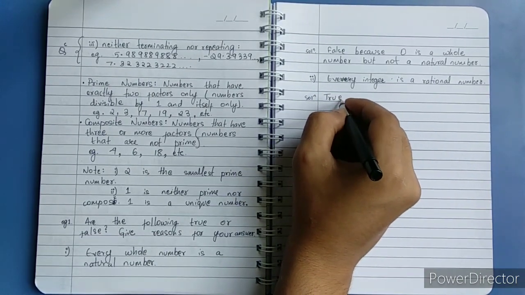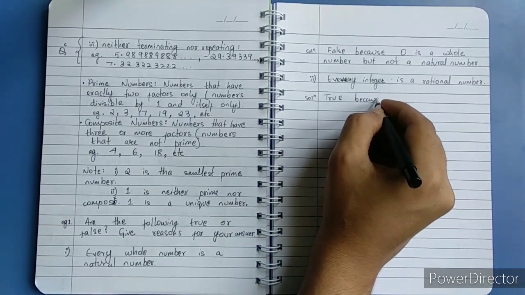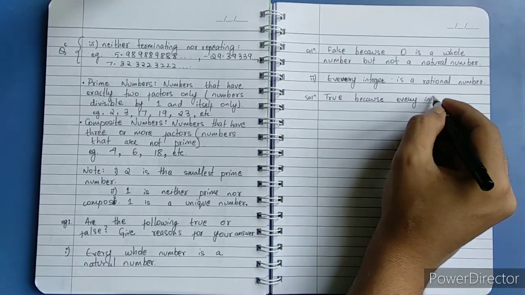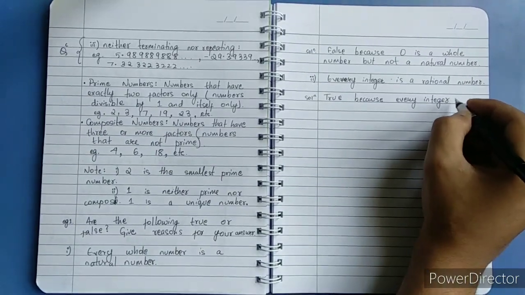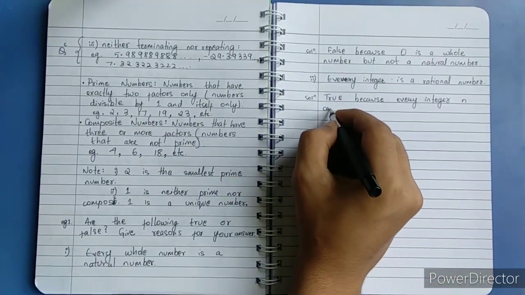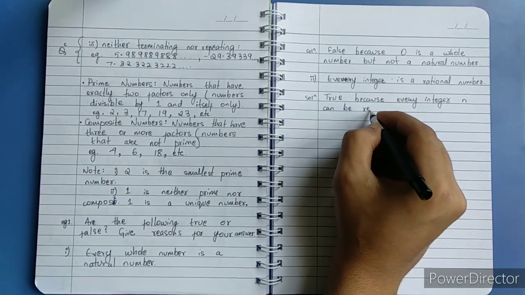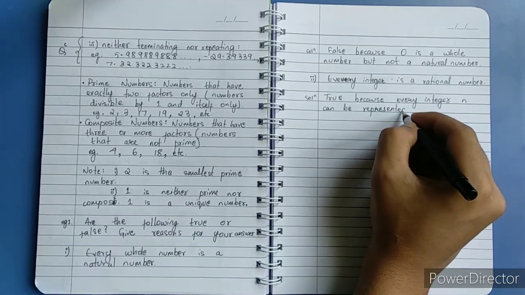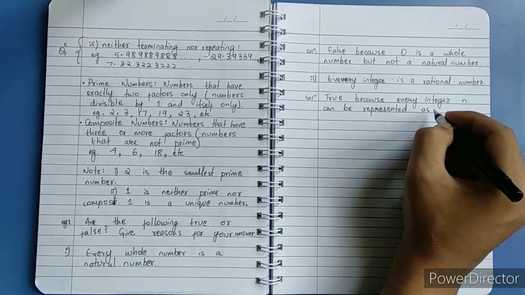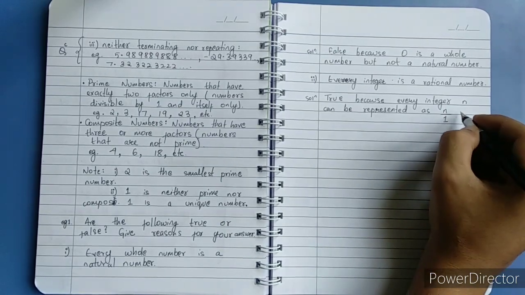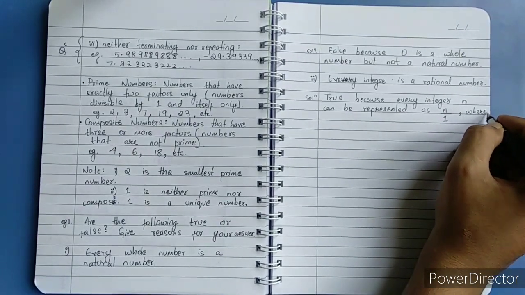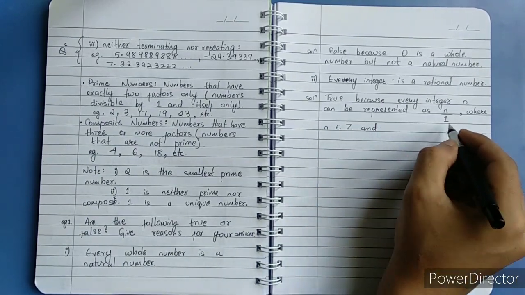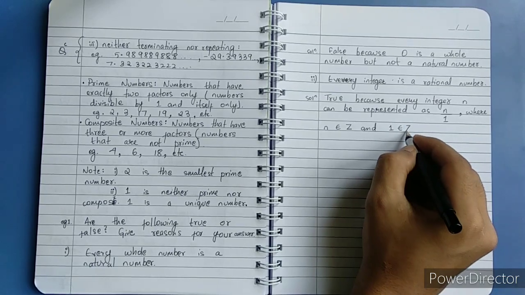True, because every integer n can be represented as n by 1, where n belongs to integer and 1 is again an integer.